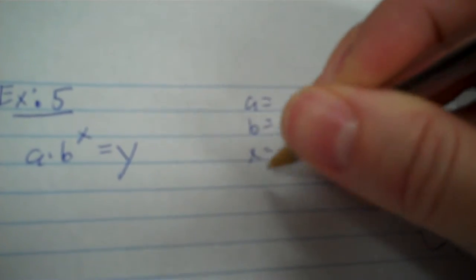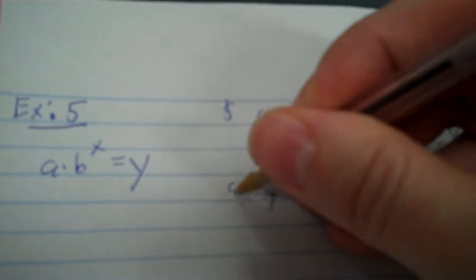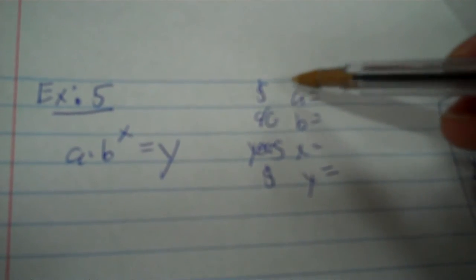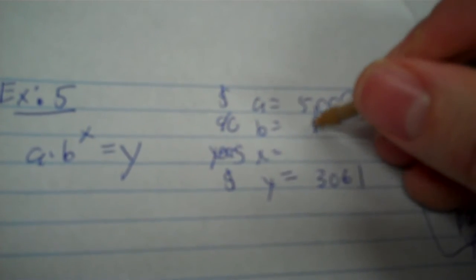So A times B to the X power equals Y. A, B, X, and Y. A and Y are the same thing. They both be dollars. B is a percentage. X is years. Okay, so dollars, well, it starts at $5,000, and it goes down to 3,061. This is what I don't know, question mark on the B. And then the years, we have 3. So we're going to have 5,000 for A times B to the 3rd power equals 3,061.